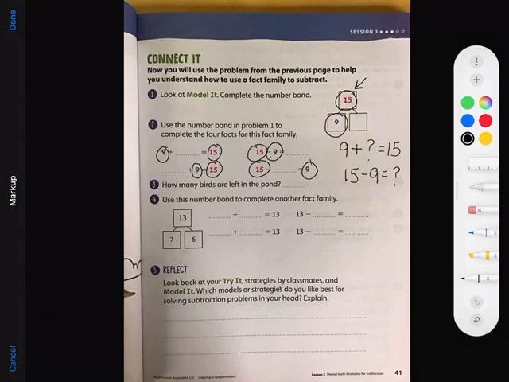Then when you're looking at number 3, they want you to put the answer there for 15 minus 9. Then for number 4, using that number bond 13, 7, and 6, go ahead and fill out your next fact family.